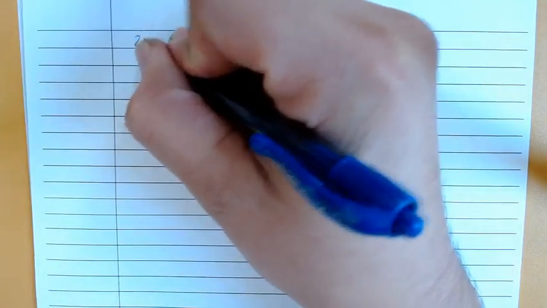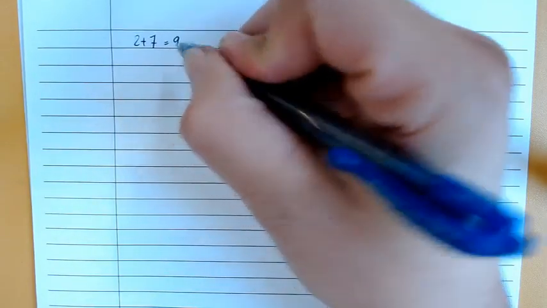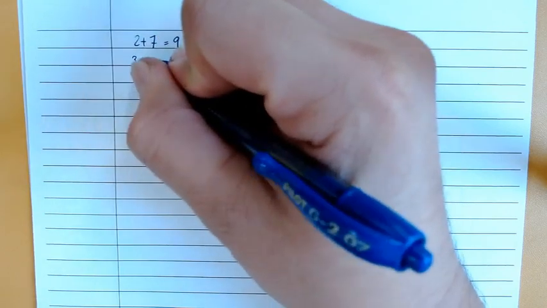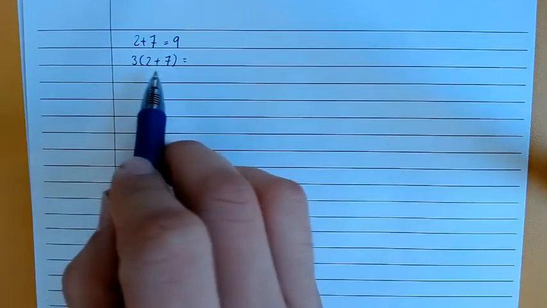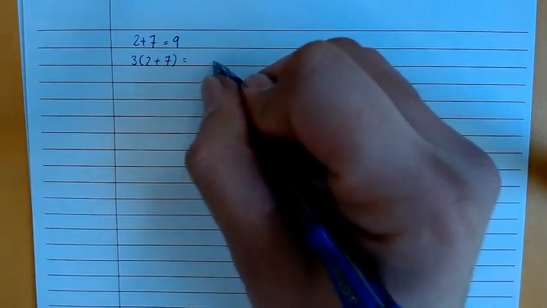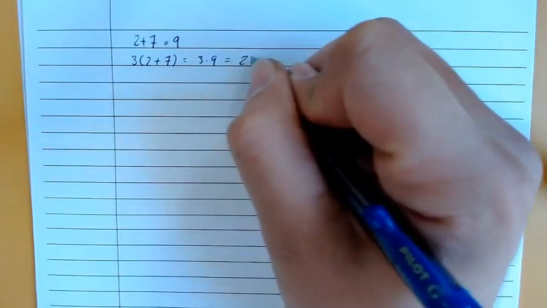So, for example, if I say 2 plus 7, okay, well, we know that's 9. We can always count up if we need to. 7 plus 2, 7, 8, 9. If we say 3 times (2 plus 7), well, again, we can follow the order of operations. 2 plus 7 make 9. Everything in the parentheses goes first. And then we're going to multiply that times 3. And 3 times 9 would be 27.